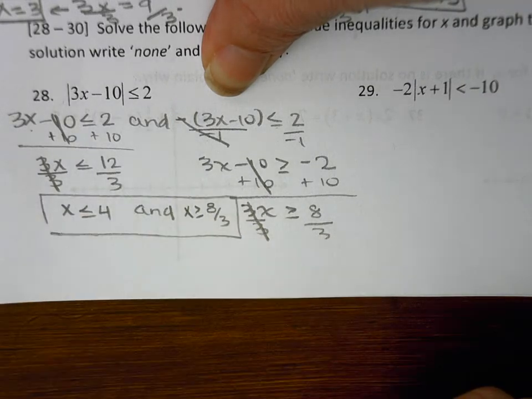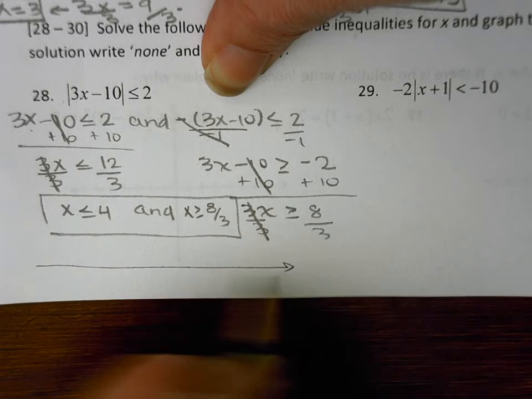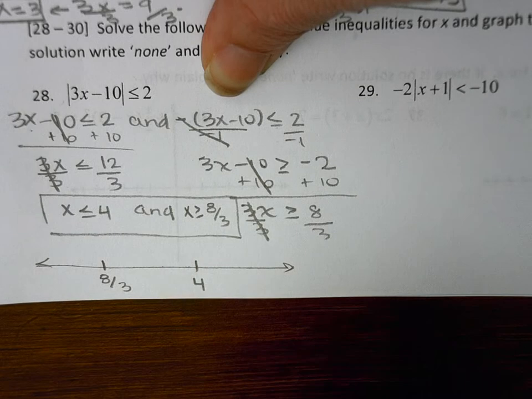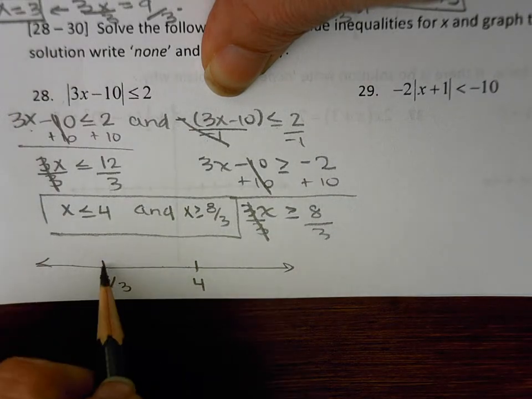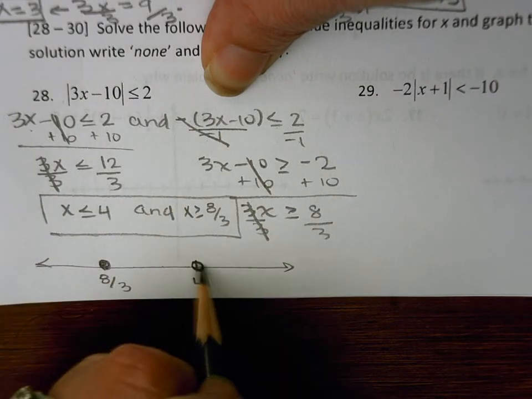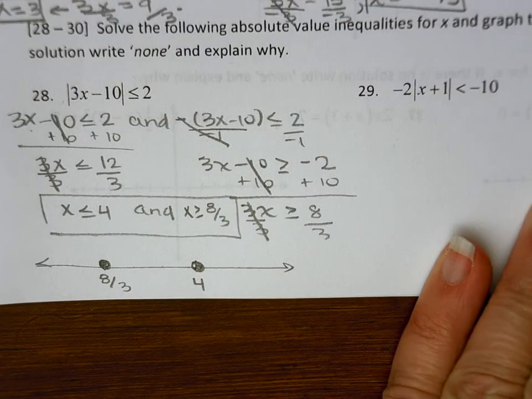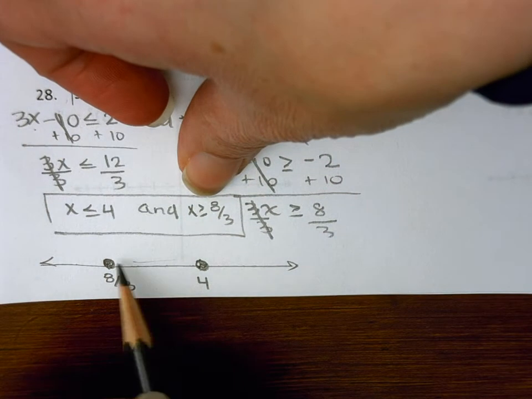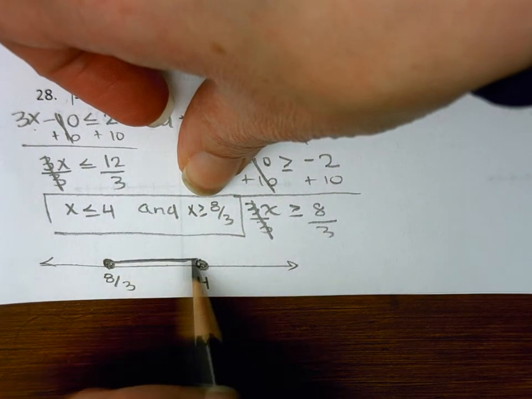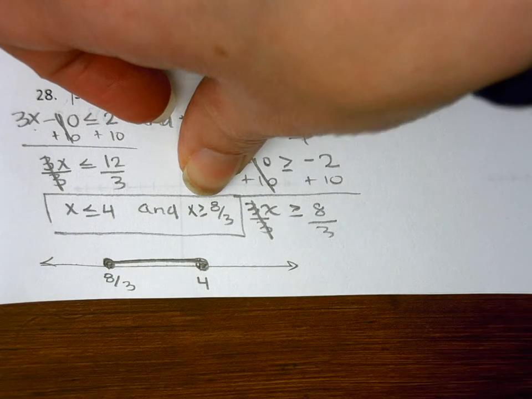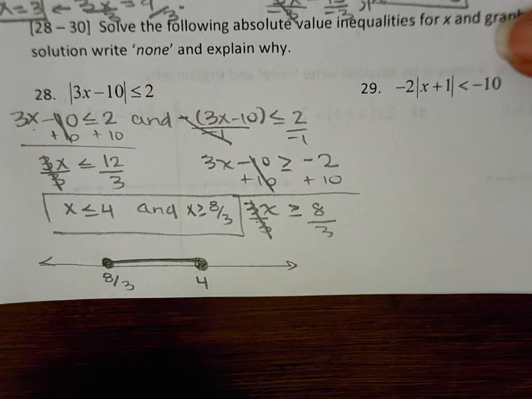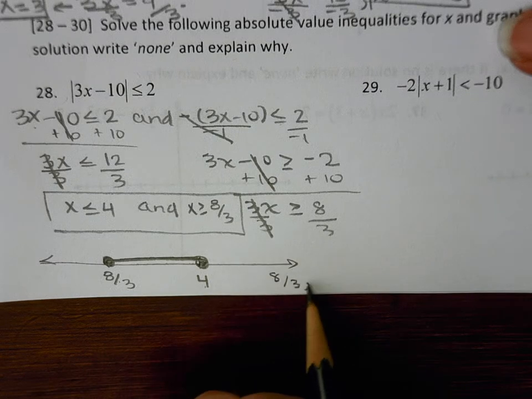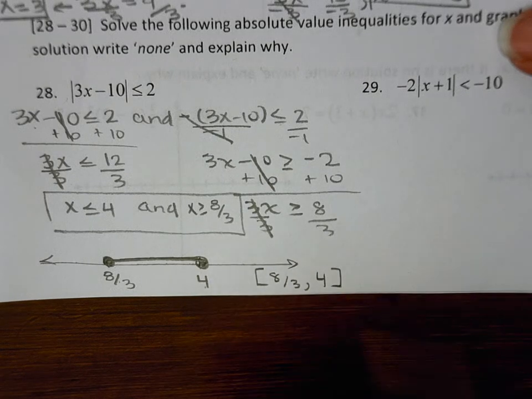It also says to graph it, so I'm going to go ahead and do that. Because it has the equals piece, I'm going to use a closed dot on the 8/3 and the 4. x has to be less than or equal to 4, so that's going this direction, but also greater than or equal to 8/3, so that direction. So it's going to be shaded in between, so it's a conjunction. To put this in interval notation, I want to do left comma right. So 8/3 comma 4, and then brackets because of the closed dot.